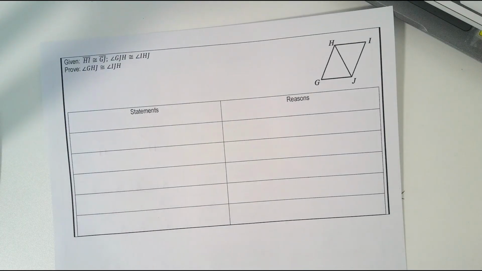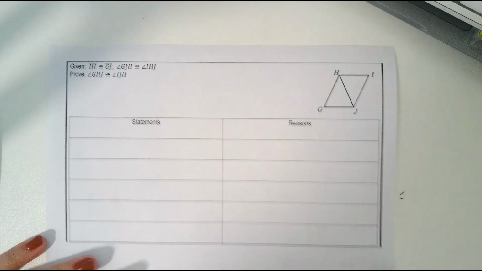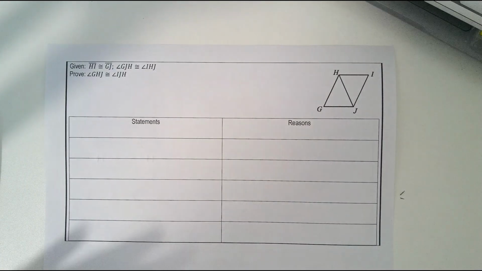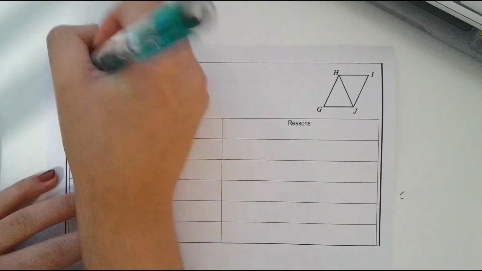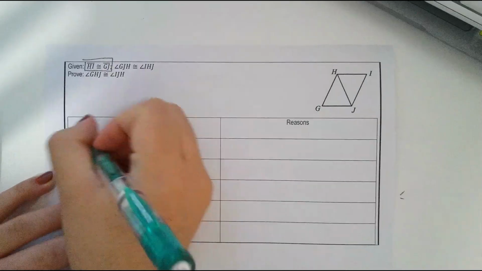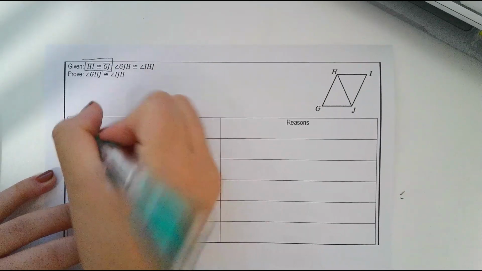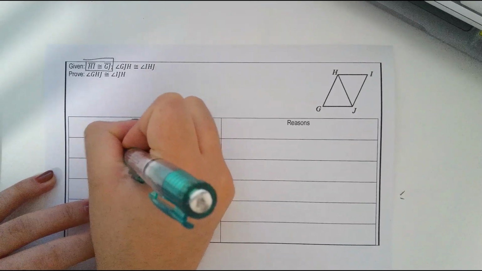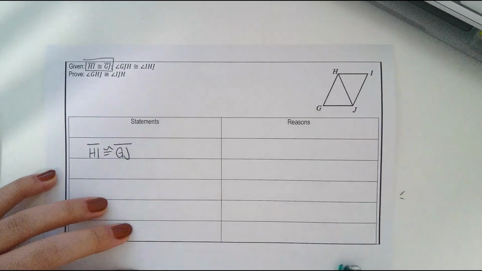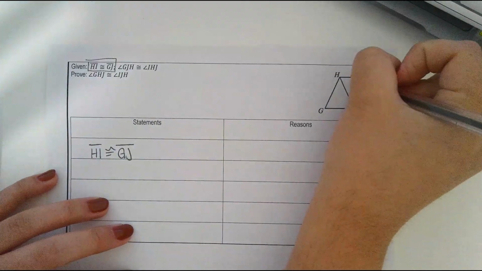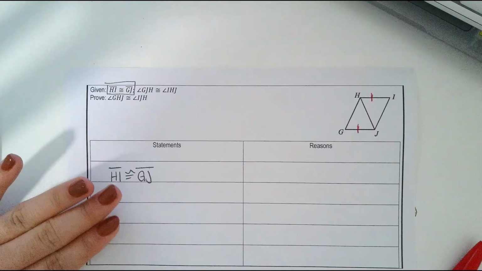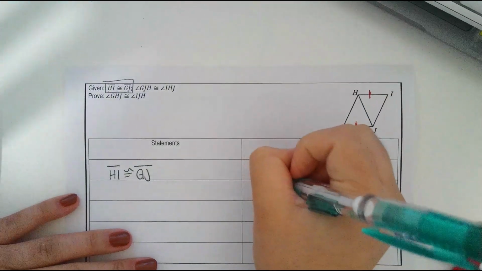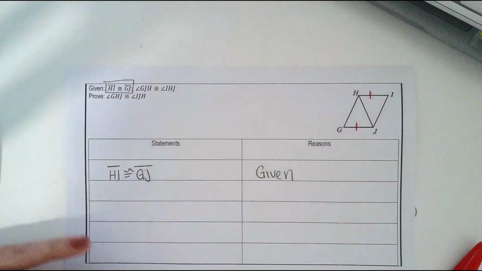So an example we have here, we're going to do what you've been doing all this time. First, we're going to identify congruent sides or angles given the information. So in here you say, given that side HI is congruent to side GJ. So they're telling us that this side, HI right here, is congruent to GJ. How do we know those two sides were congruent? Because it was given to us. It was in the given information.